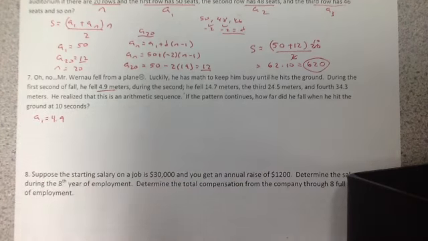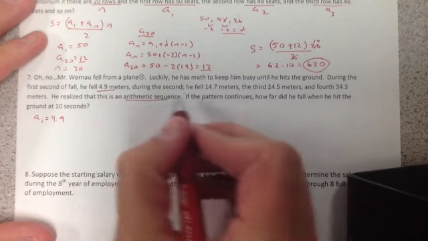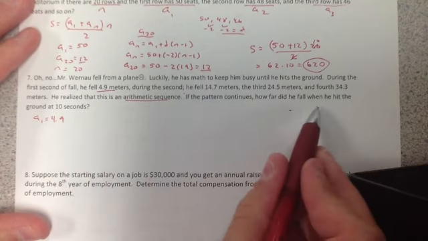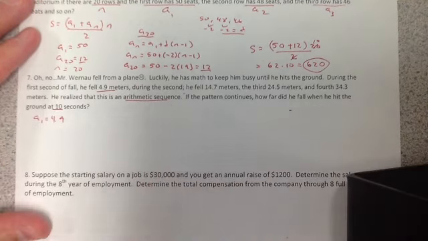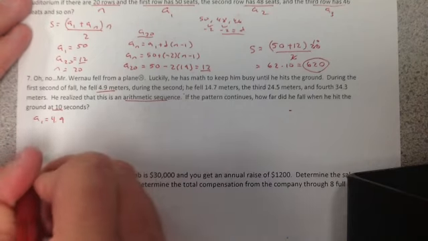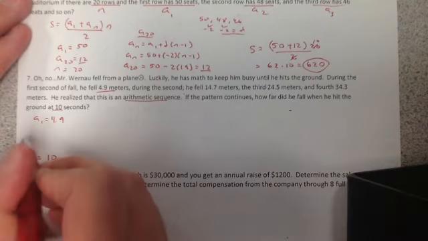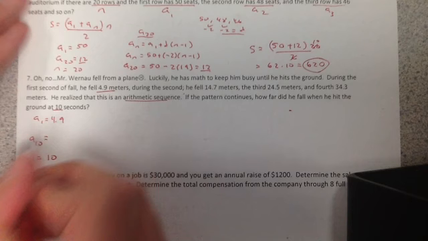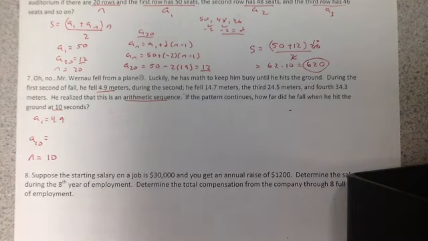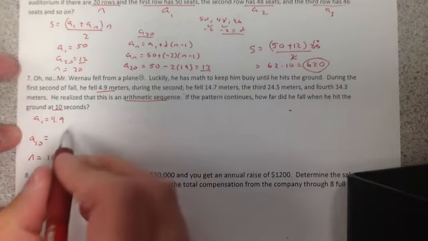He realized this is an arithmetic sequence. If the pattern continues, how far did he fall when he hit the ground in 10 seconds? So we know n is going to be 10. What we need to find out is, well, how far did he fall in that 10th second? So let's go ahead and get that.